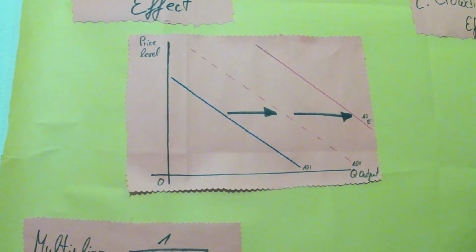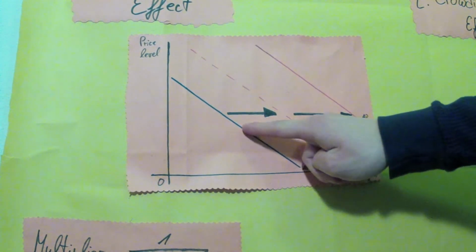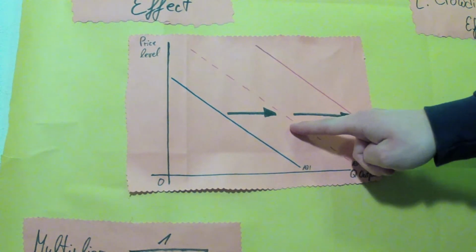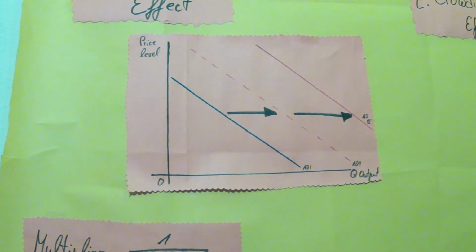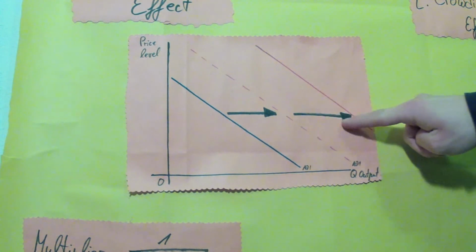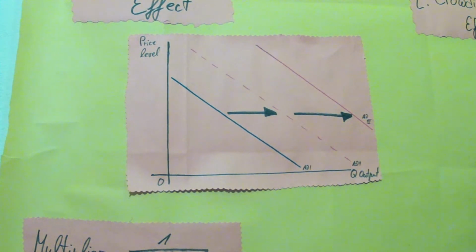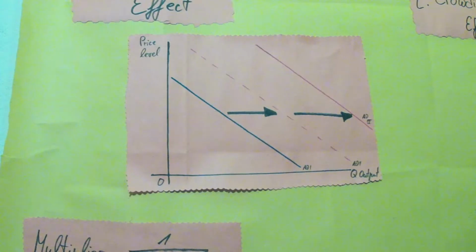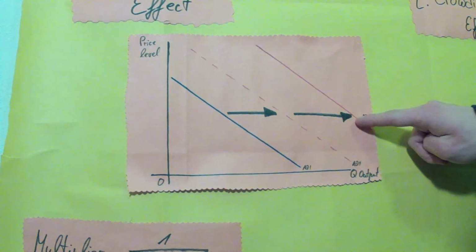So back to our example where the initial $20 billion increase of government purchases was able to further increase the aggregate demand curve with $15 billion, the crowding out effect leads to a reduced aggregate demand curve.